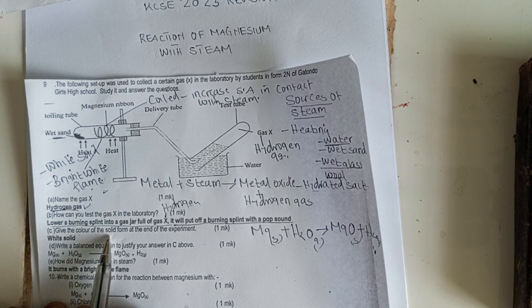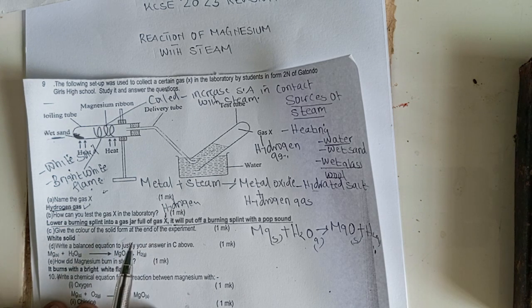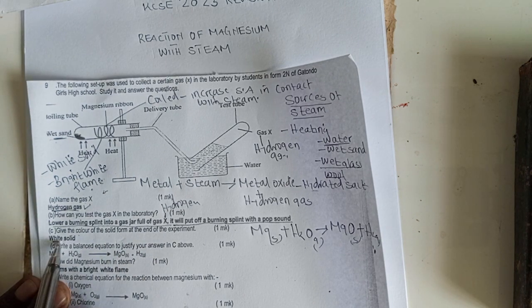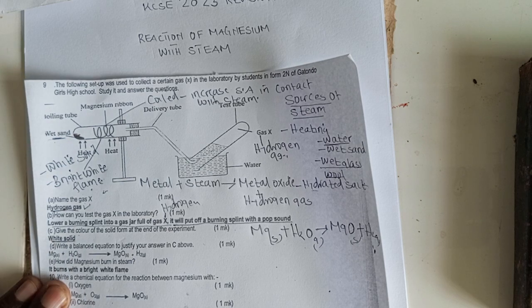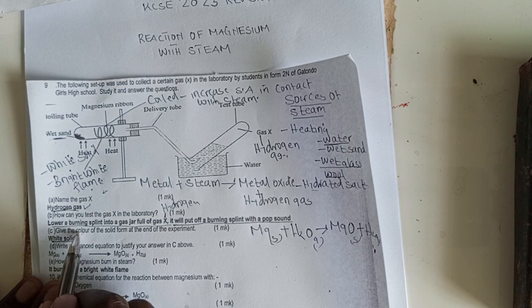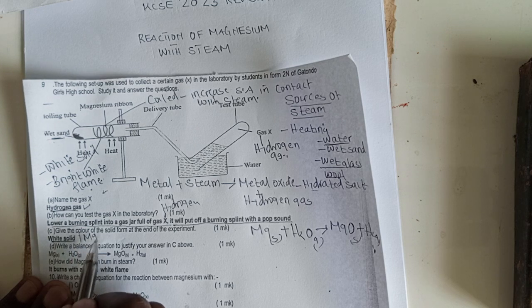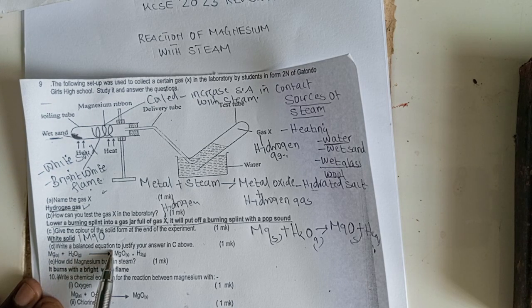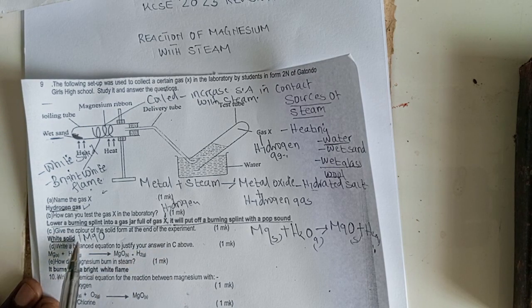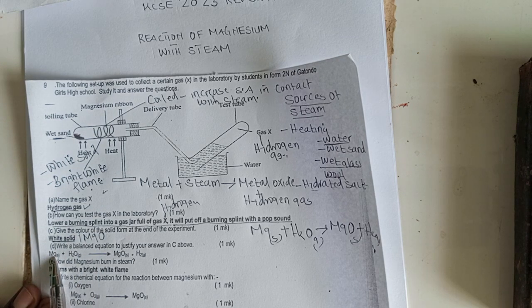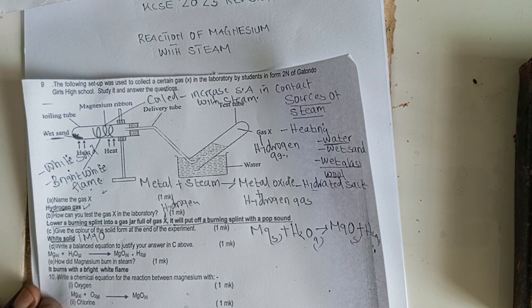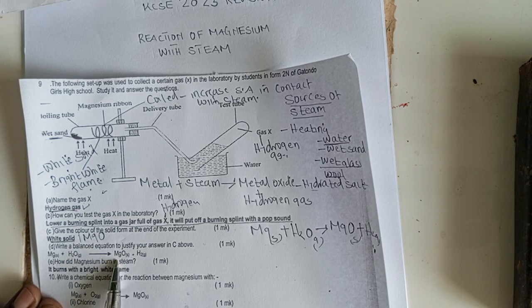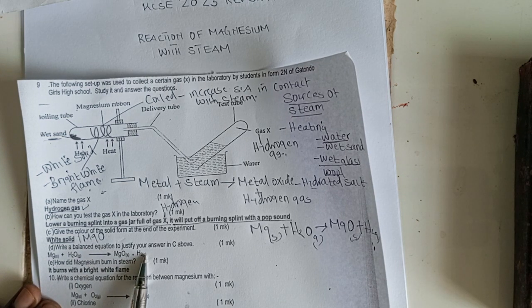Give the color of the solid formed at the end of the experiment. At the end of the experiment, the color of the solid is white, and that is, of course, magnesium oxide, which is a white solid. Write a balanced equation to justify your answer in C above. How is this magnesium oxide being formed? You have magnesium in solid form reacting with water, you get magnesium oxide in solid form, which is white, and hydrogen gas.